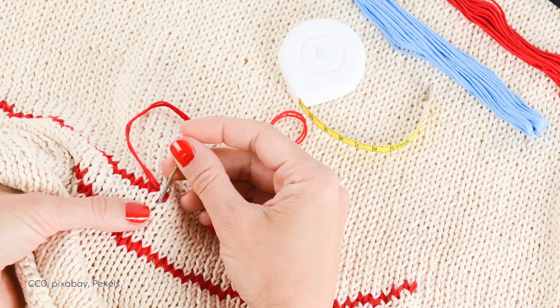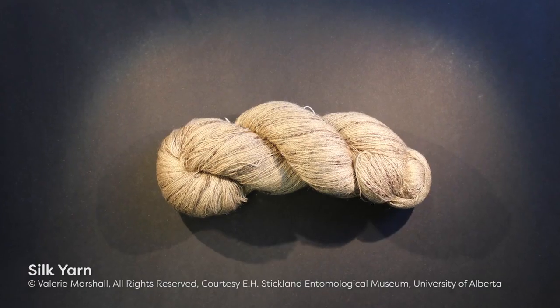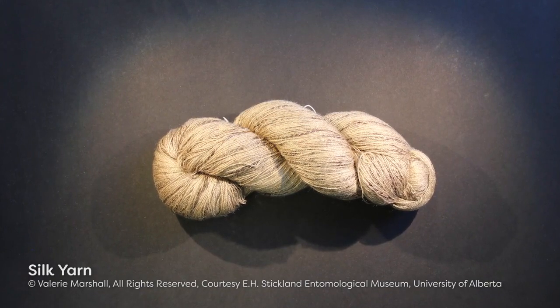It's interesting because entomology and textiles have always been interests of mine ever since I was a small child. I started off in entomology, but I always did hobbies like embroidery and crochet and knitting. And so silk seemed like a very obvious connection between the two.